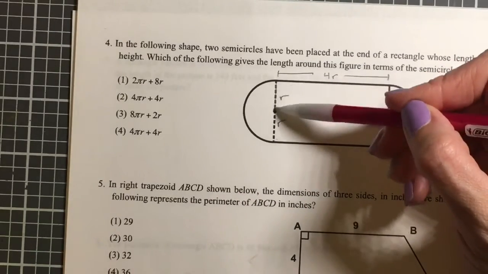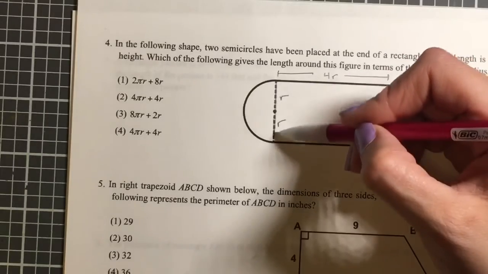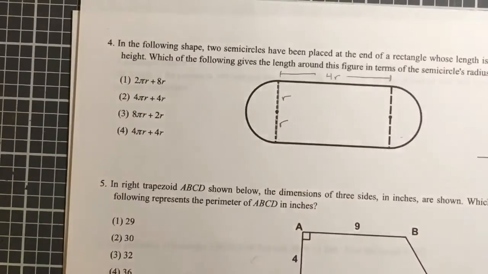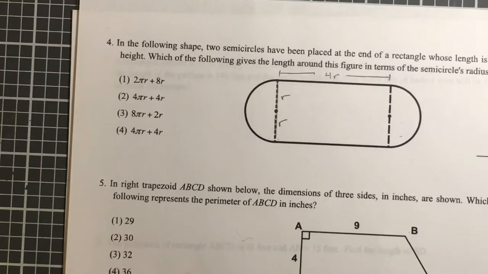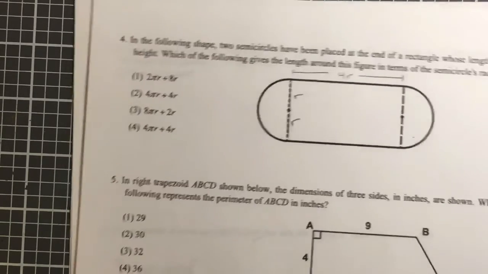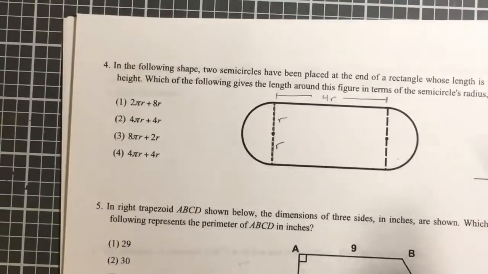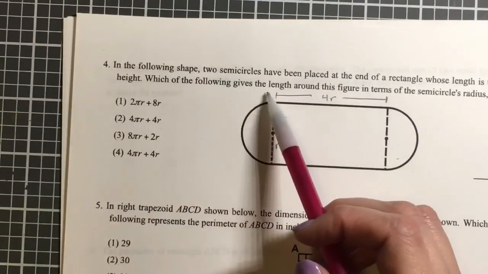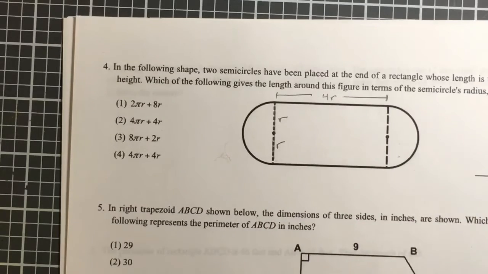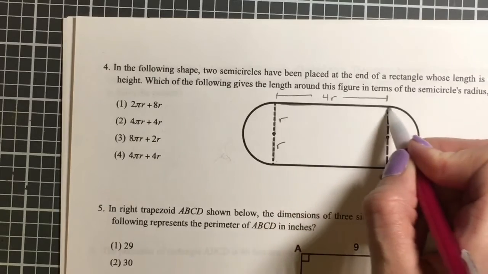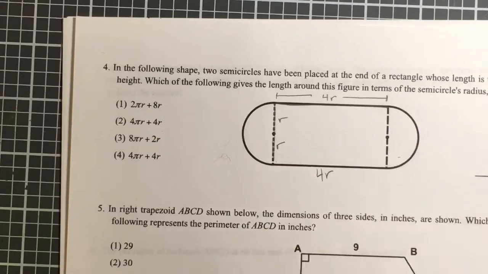So if the height is represented by r, that's 2 of them, then twice that would be 4r, okay? So that's what we should have there as our labeling in our diagram. Now it says, which of the following gives the length around the figure in terms of the semicircle's radius? Well, first of all, we know that if this is 4r, then this is also 4r.